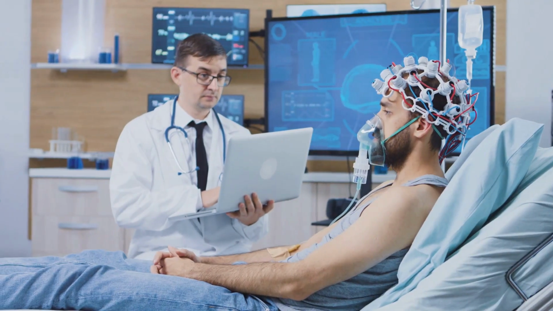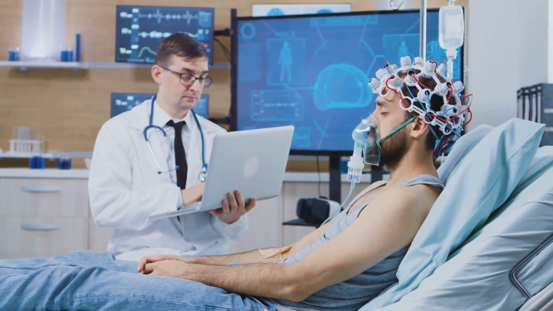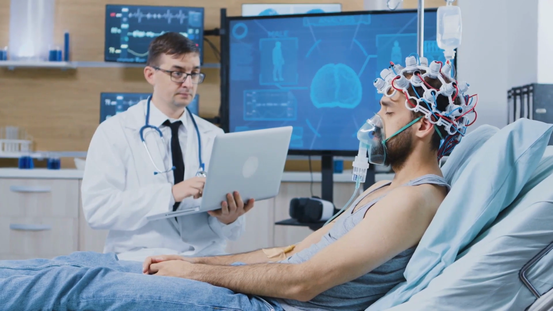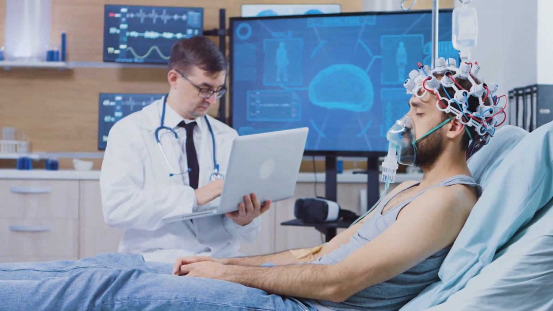AI has the potential to predict a patient's response to anesthetic drugs, improving safety and outcomes. It could help anesthesiologists in making informed decisions about the type and dosage of drugs to administer.